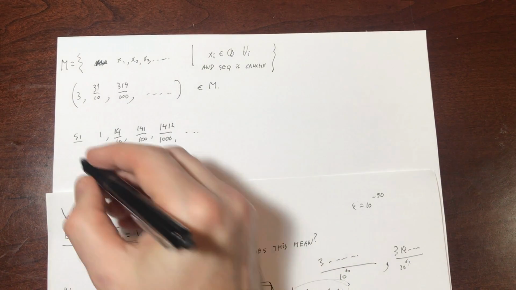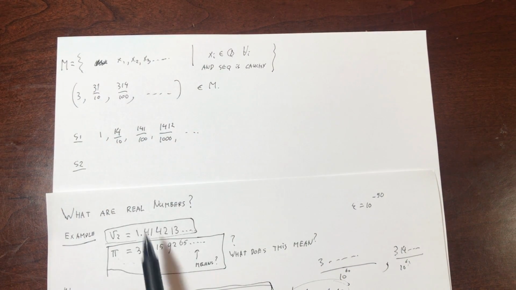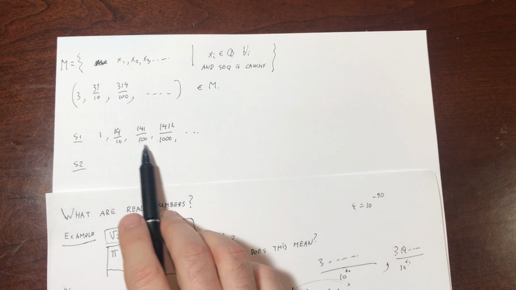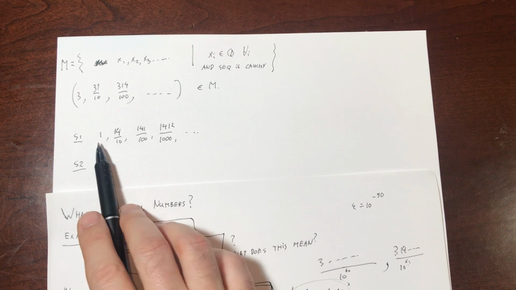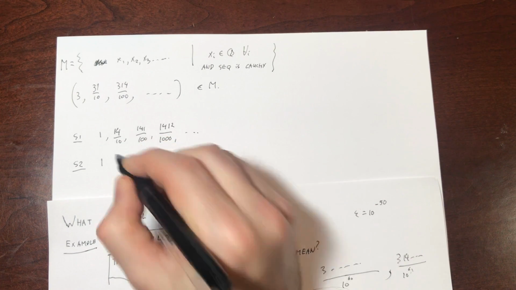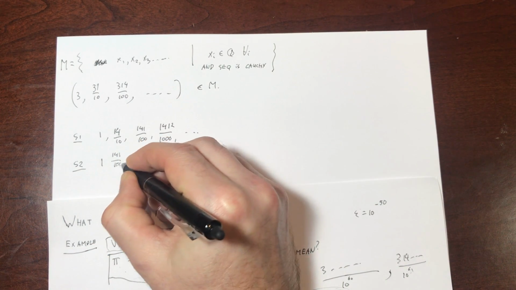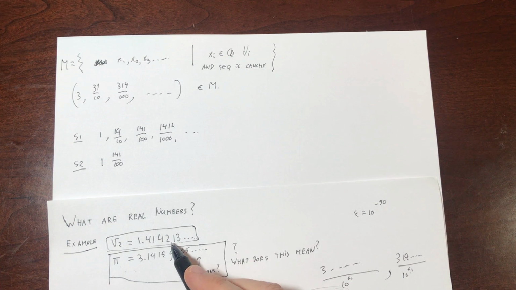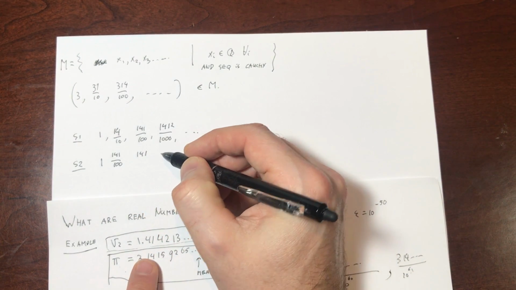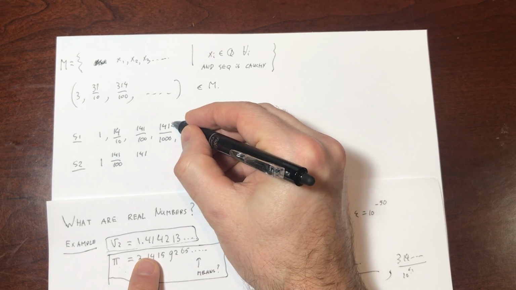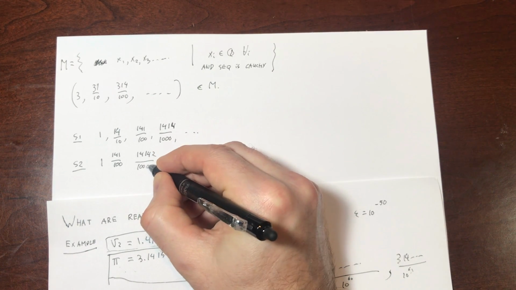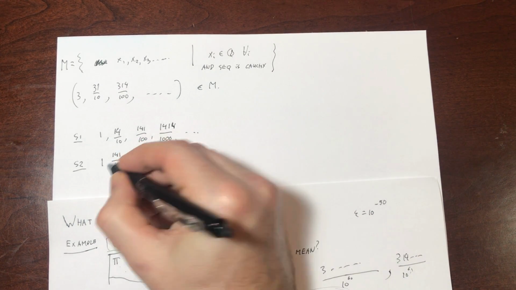But now let's make another sequence. Let's say I take just some of these terms. So let's say I take my denominators to be not 1, 10, 100, 1,000, but 1, and then 100, and then 10,000. So that would be 1, 4, 1. Oh wait, this would have been a 4. Etc.